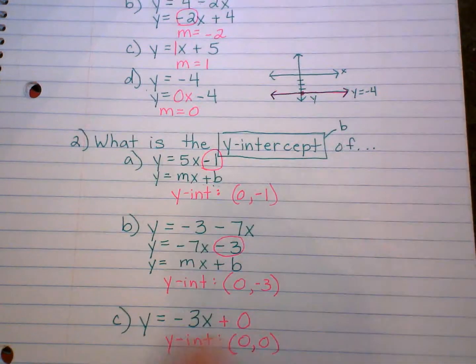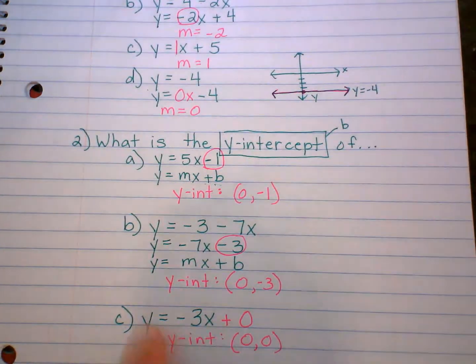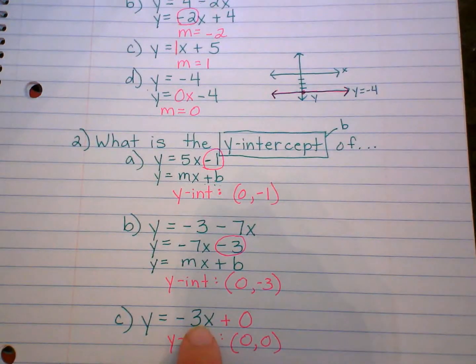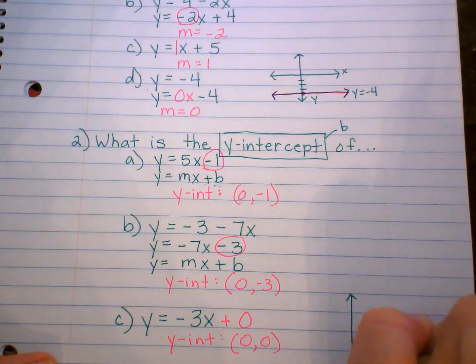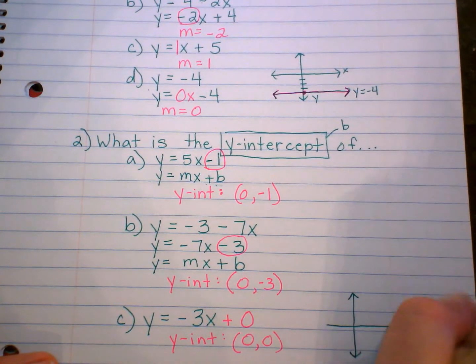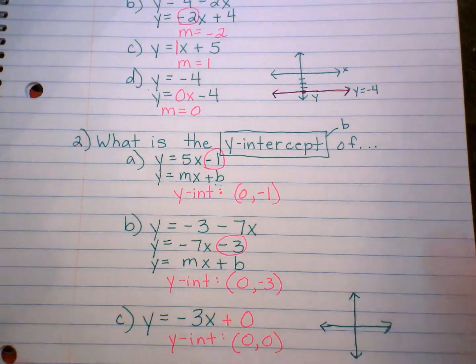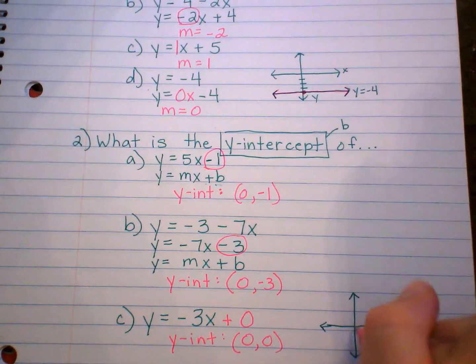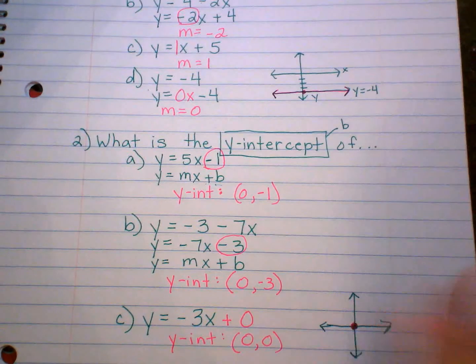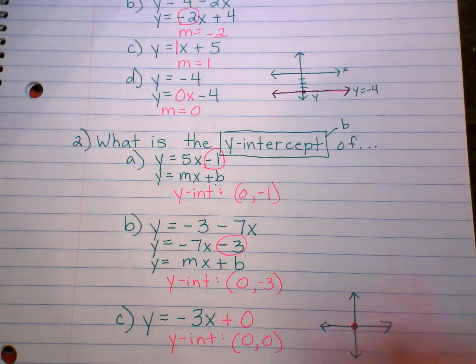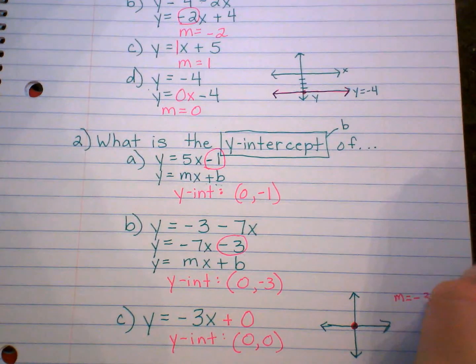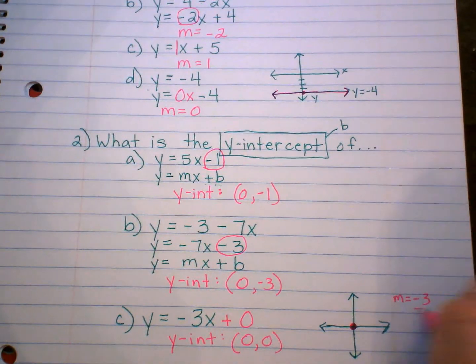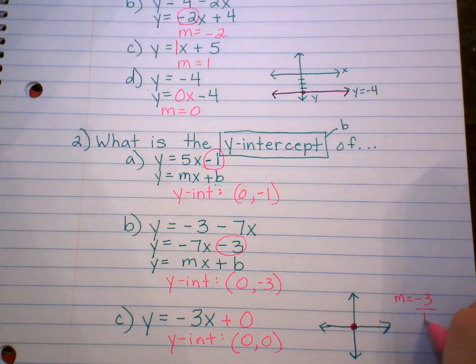So if you graphed this linear equation, it would be a line like this that starts at 0, 0, because that's your y-intercept, goes through the origin, and now the slope is negative 3. So remember, if the slope is negative 3, that's a negative 3 over an invisible 1. So rise over run.